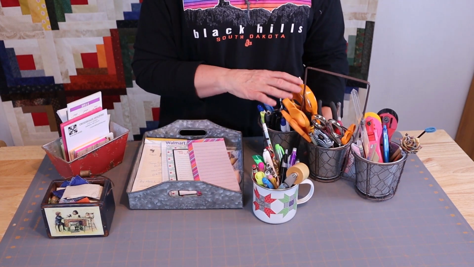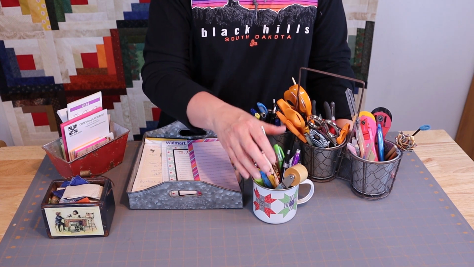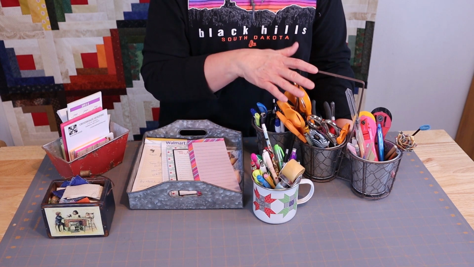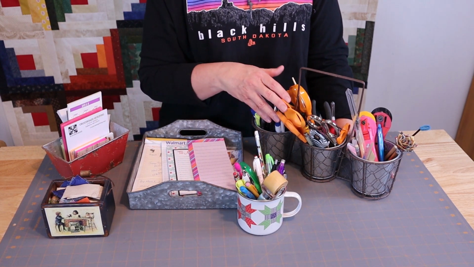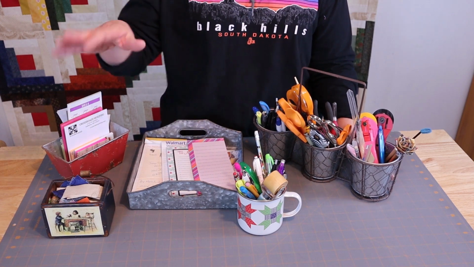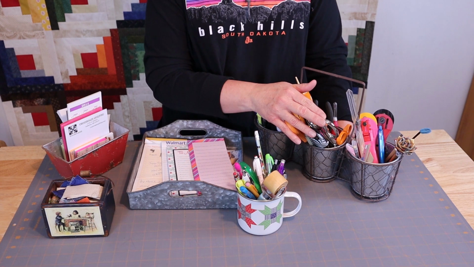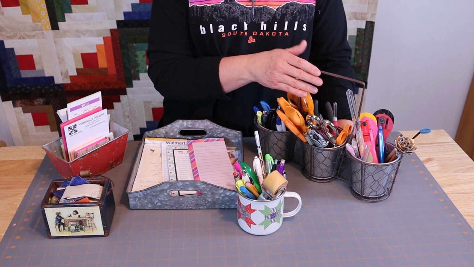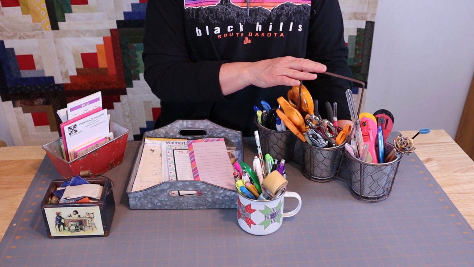Alright, now these are my 2 utensil caddies. They hold my writing utensils and a lot of my sewing tools. Now this one sits by my computer and my sewing machine, and this one sits on the cabinet close to these. Now again, I may have to take a few steps to get these and bring them to my workspace, but that works for me.